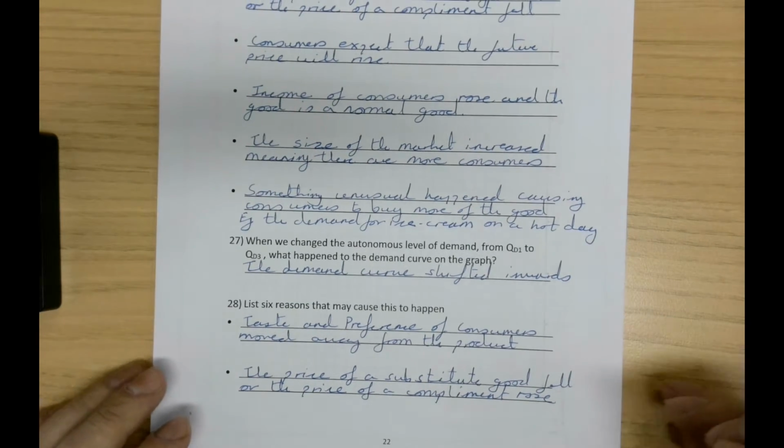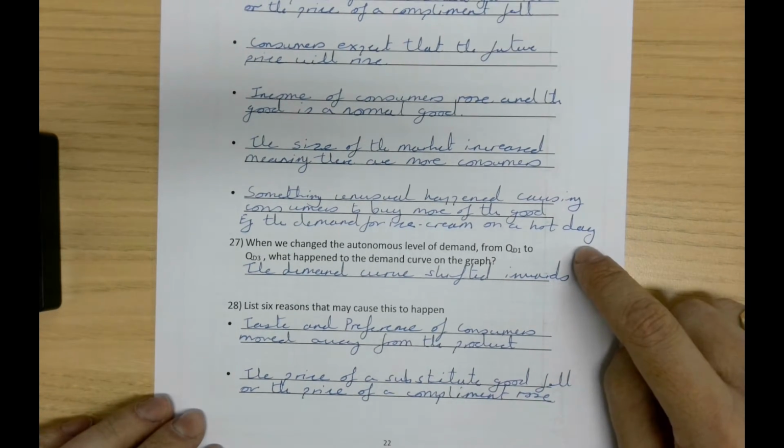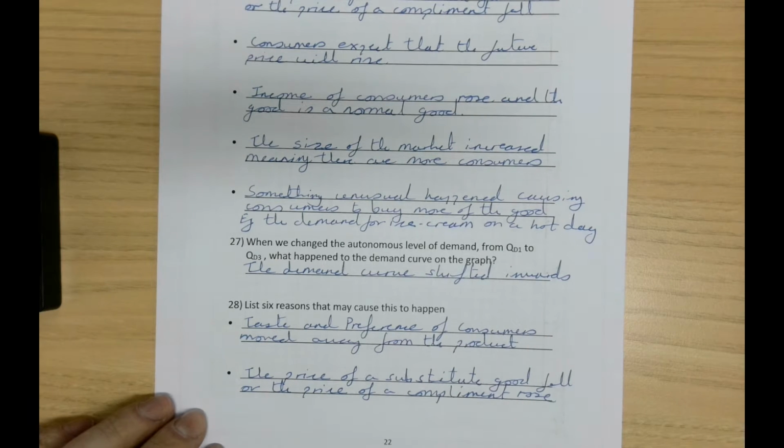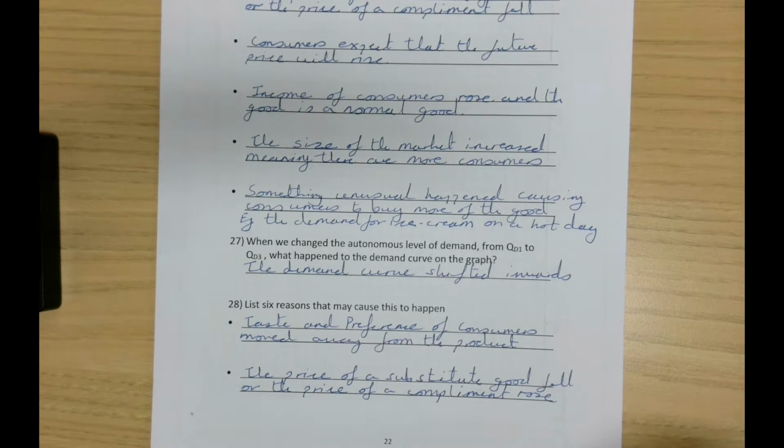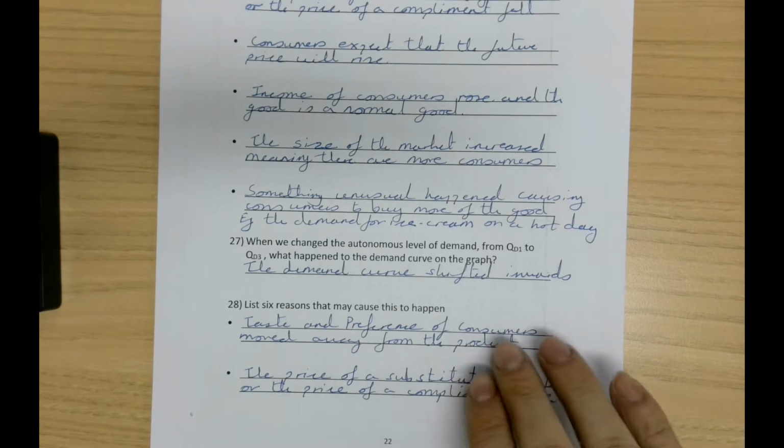Okay, and in this video we're going to start off with question 27 of the demand worksheet and hopefully work our way up to 40. Okay, so question 27 reads, when we change the autonomous level of demand from QD1 to QD3, what happened to the demand curve on the graph?